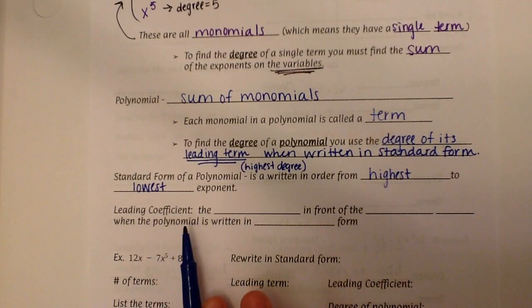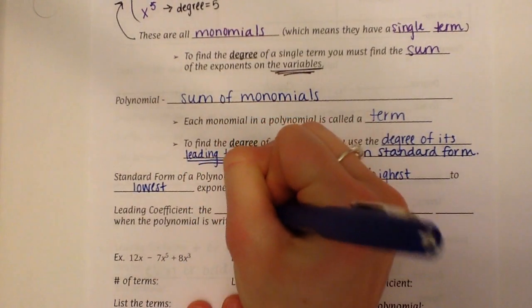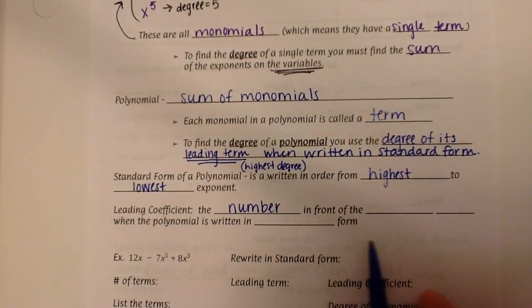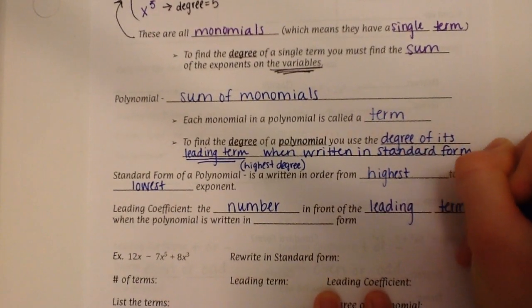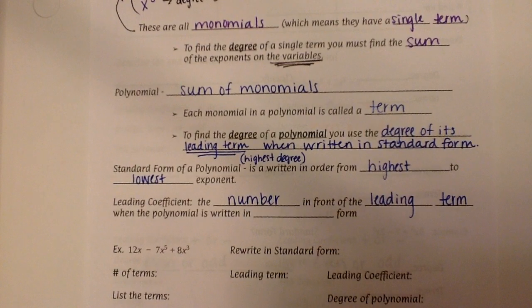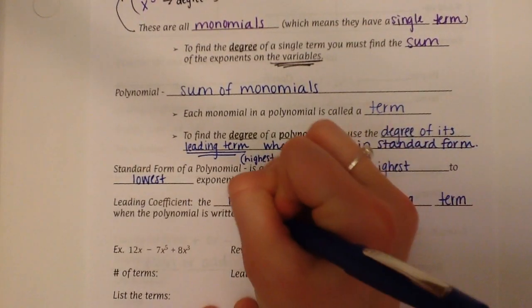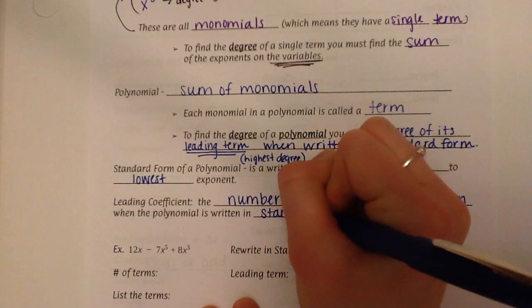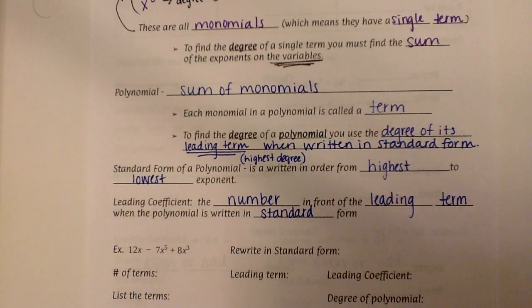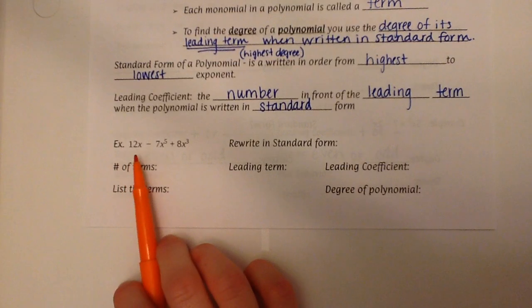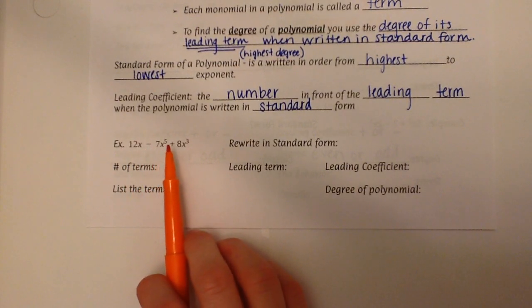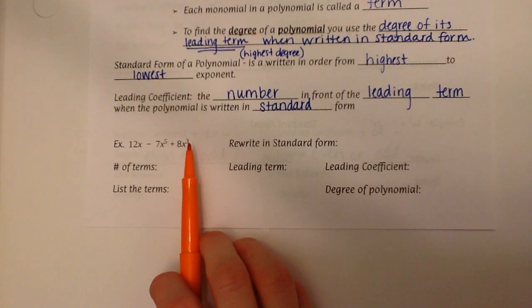So the leading coefficient is the number in front of the leading term when the polynomial is written in standard form. So let's look at an example. We have a polynomial written right here: 12x minus 7x to the 5th plus 8x cubed.